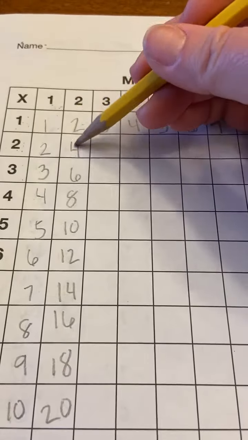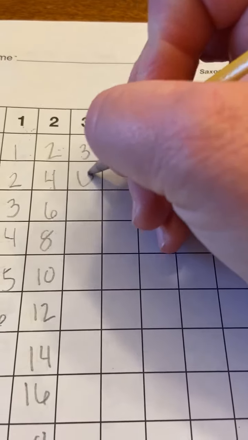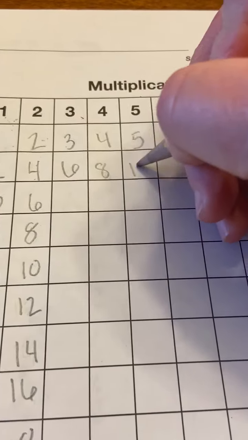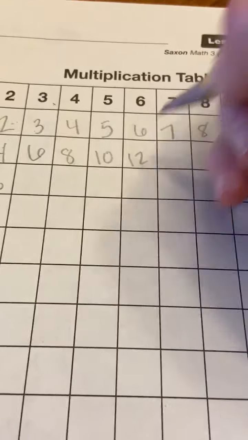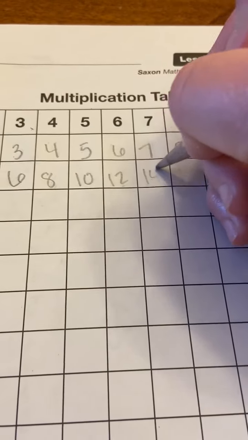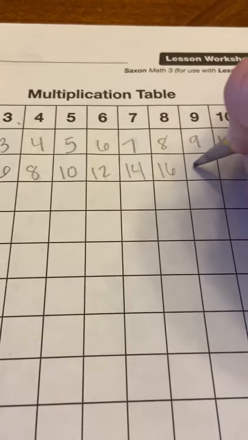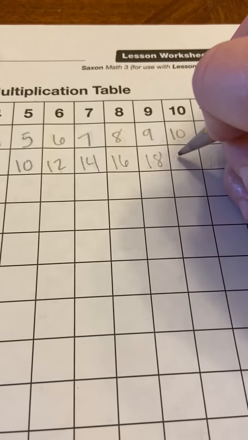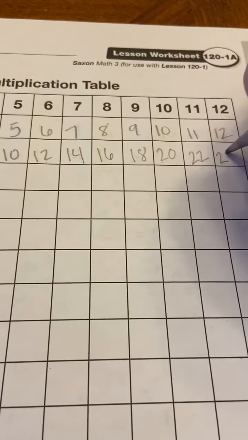So 2, 4, 6, 8, 10, 12, 14, 16, 18, 20, 22, 24.